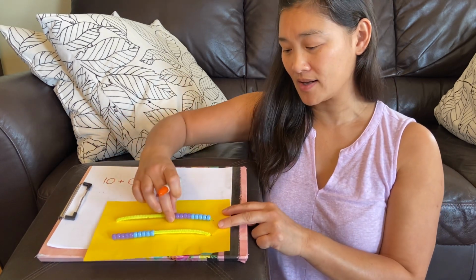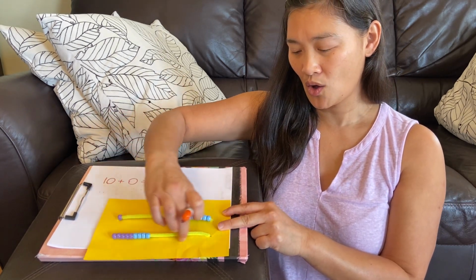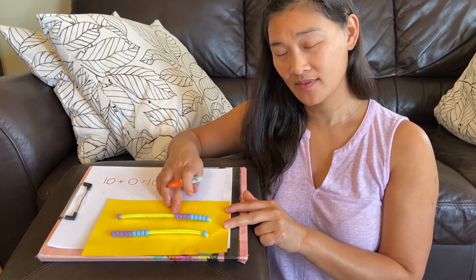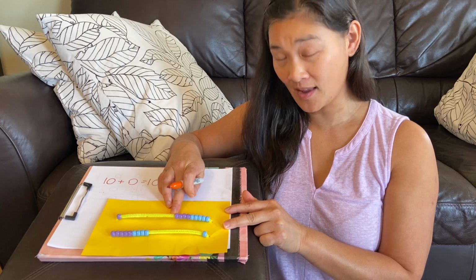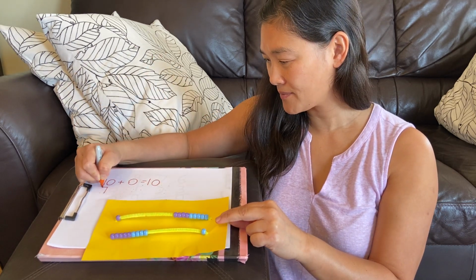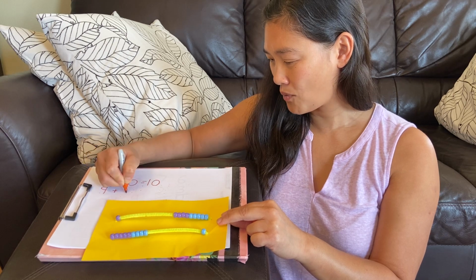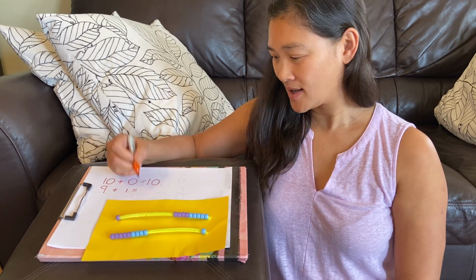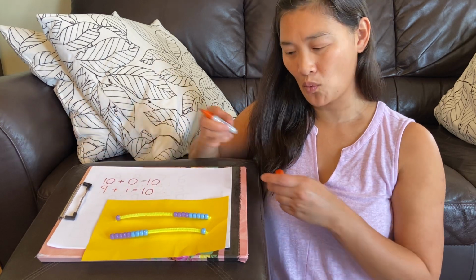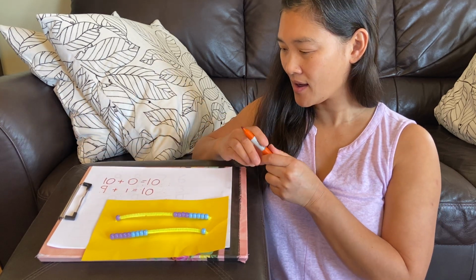Now, I'm going to take 1 away. Put 1 over. How many do I have now? 9 and 1, right? So I've got 9 and 1 makes what? 10. That's right. My equal sign, I can also say makes with it. Okay?